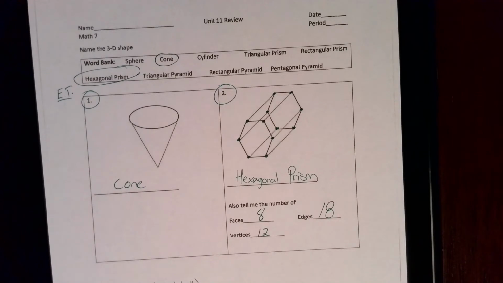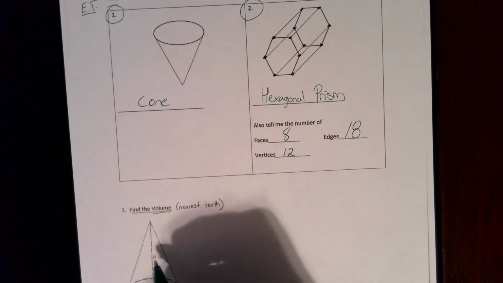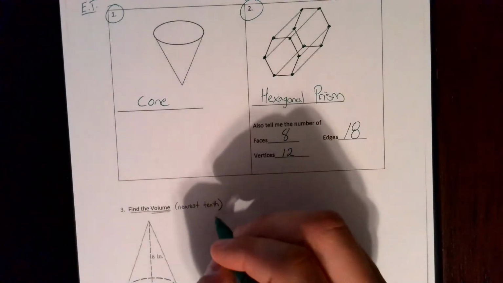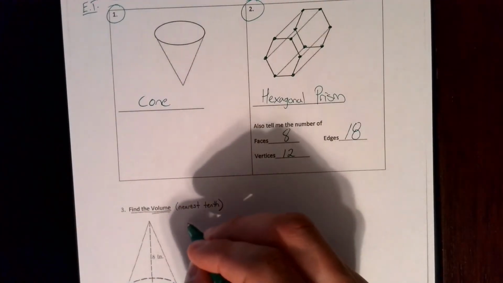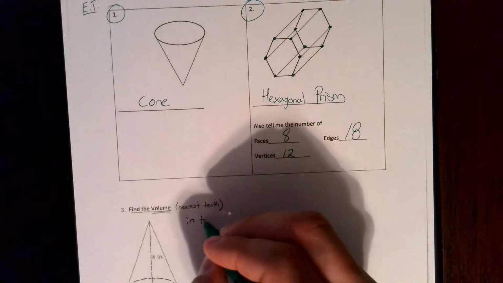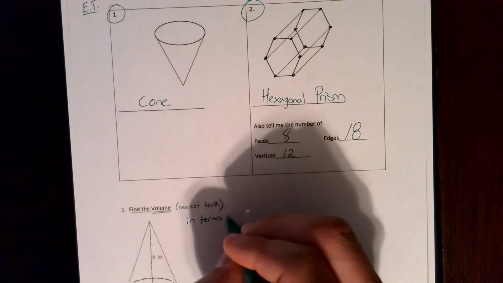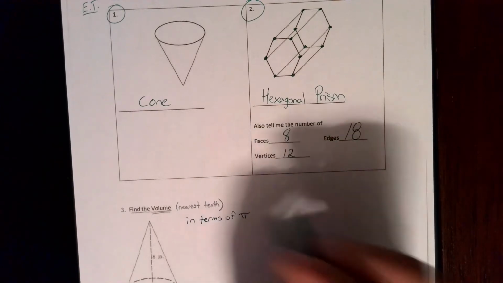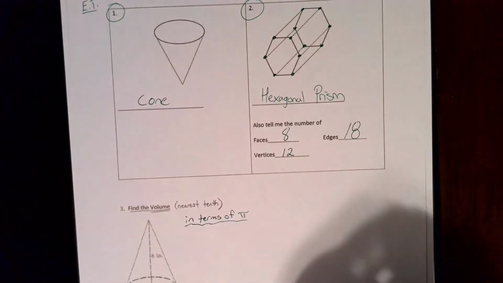Alright. I'm going to change tonight. One of the problems you're going to do is finding the volume on number 3. It says nearest tenth. If you do that, it's fine, but in terms of pi is fine in case you don't have a scientific calculator. In terms of pi is fine also. I'll show you both answers when I go over that one for number 3 tomorrow.